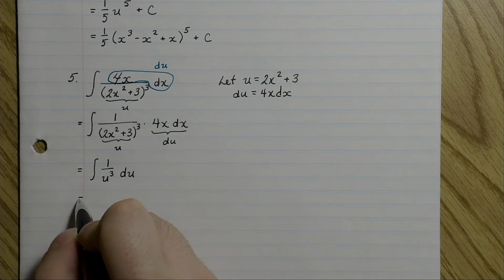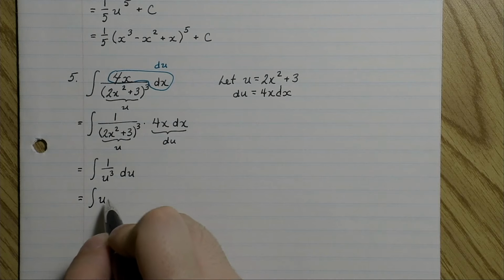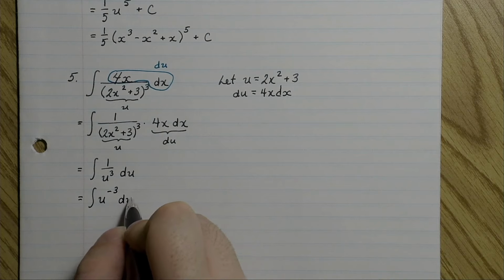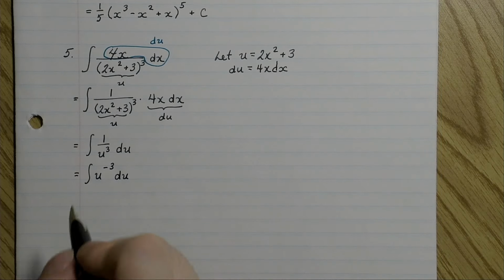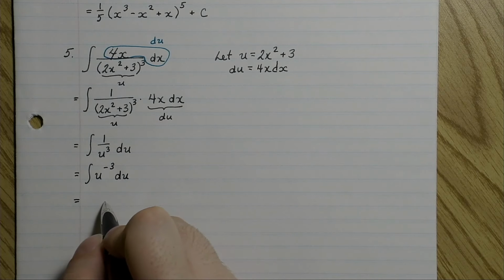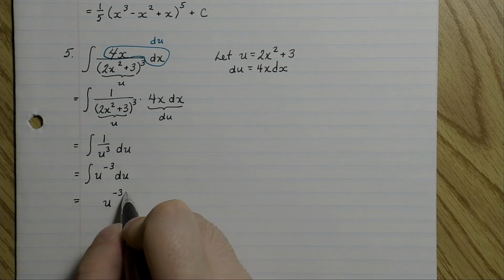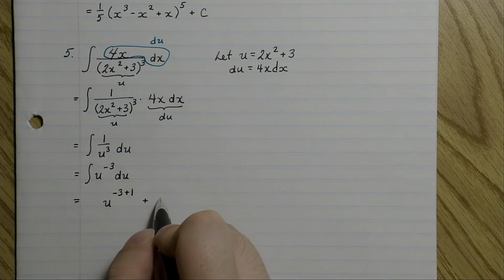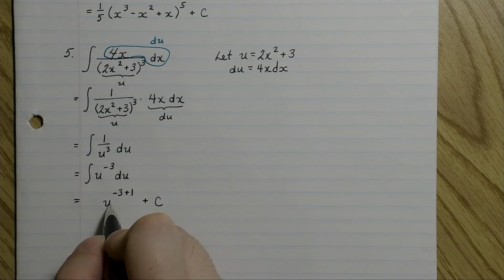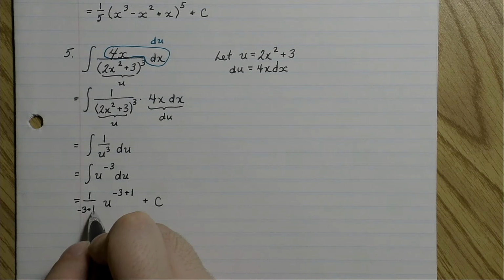At that point, I can integrate that. I'm just going to rewrite that so that I've got u to the minus 3 du. And when I integrate that, the exponent goes up by 1, and also we have it in the denominator of the fraction here, 3 plus 1 as well.